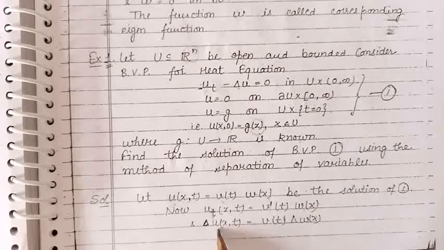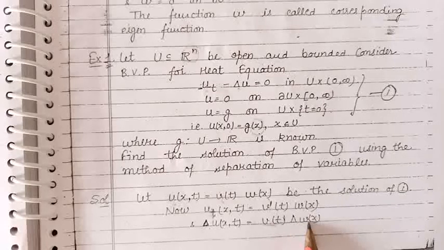Now the Laplacian of u. The Laplacian is taken with respect to the variable x. So v will remain as it is, and we have the Laplacian of w. So we get the Laplacian of u is equal to v times the Laplacian of w.